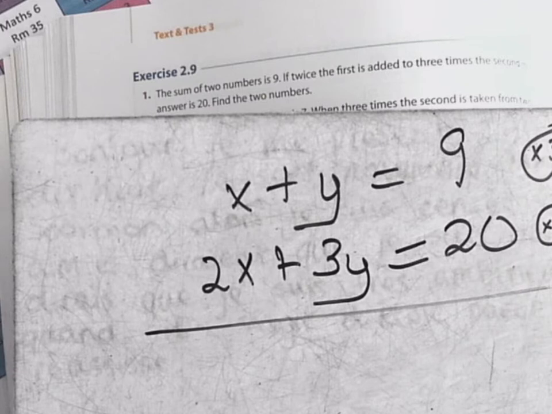Sorry? Like, when these two lines, does the plus y have to be on the top and the minus y on the bottom? No, the minus can be on the top and the plus on the bottom. Your choice, your choice.